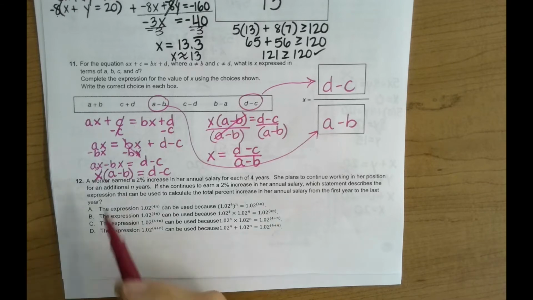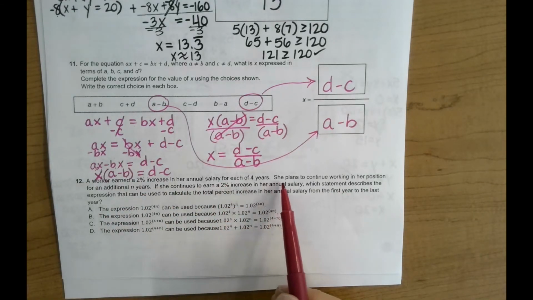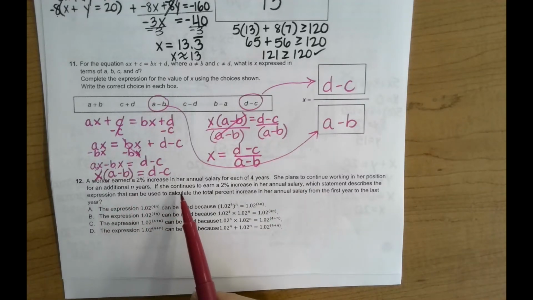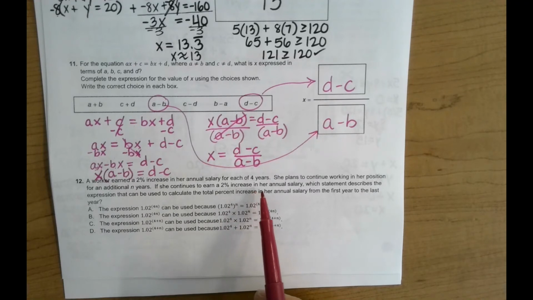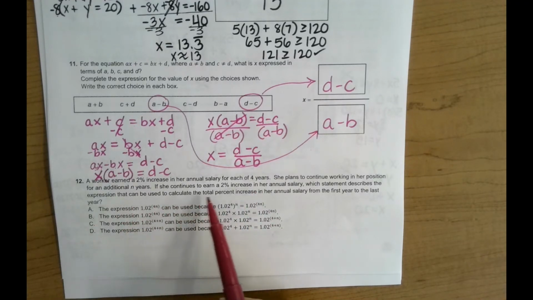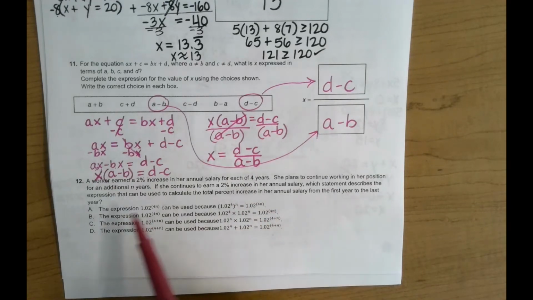Number 12: a worker earned a 2% increase in her annual salary for each of the 4 years. She plans to continue working in her position for an additional N years. If she continues to earn a 2% increase in her salary, which statement describes the expression that can be used to calculate the total percent increase in her annual salary from the first year to the last year?